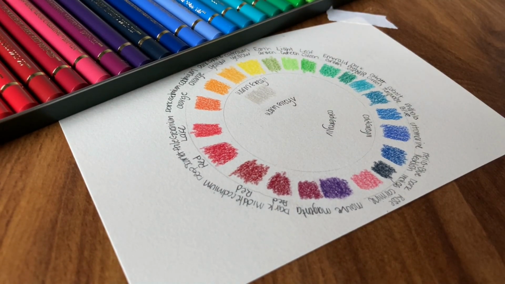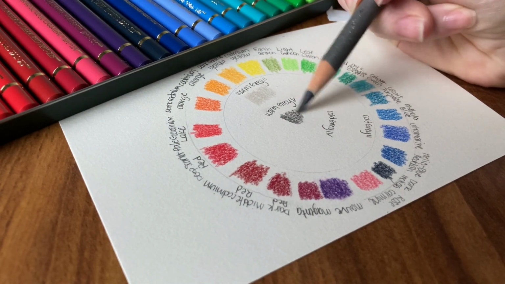So cold gray colors will be between the blue and red, and warm gray colors will be between the red and yellow.